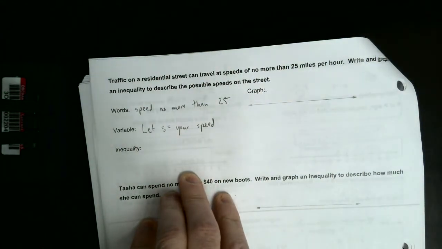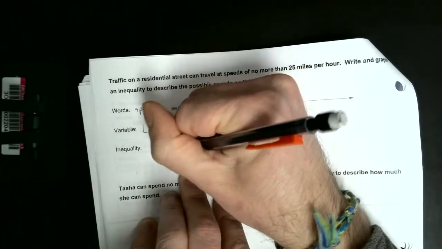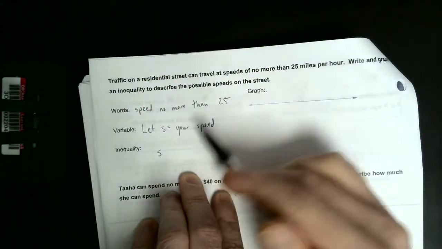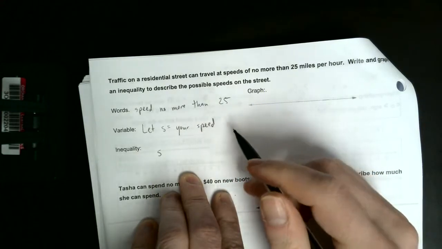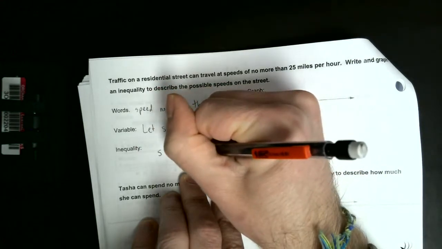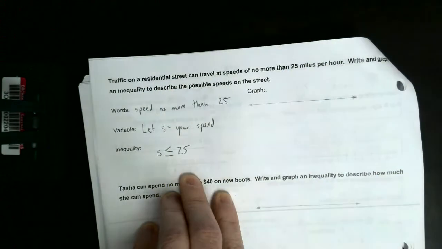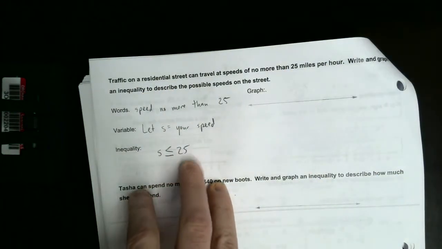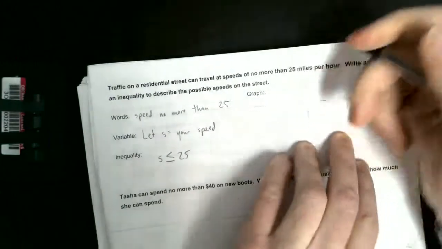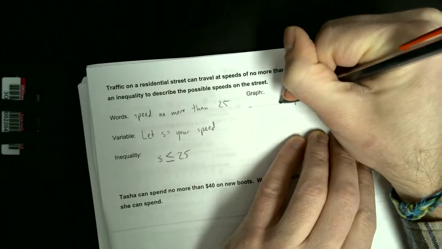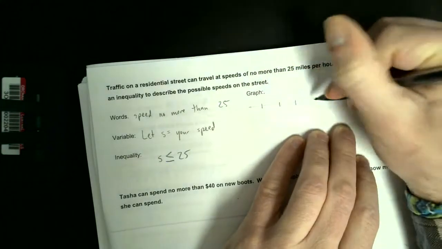And then the inequality would be your speed has to be no more than 25. It has to be less than or equal to 25. So speed has to be less than or equal to 25. That seems good to me. Let's graph it to show all of the possible solutions, because there's more than one.